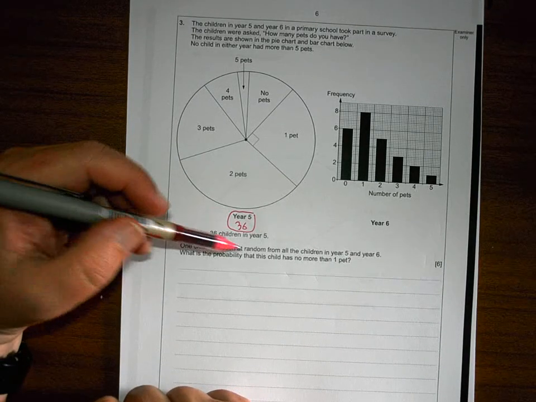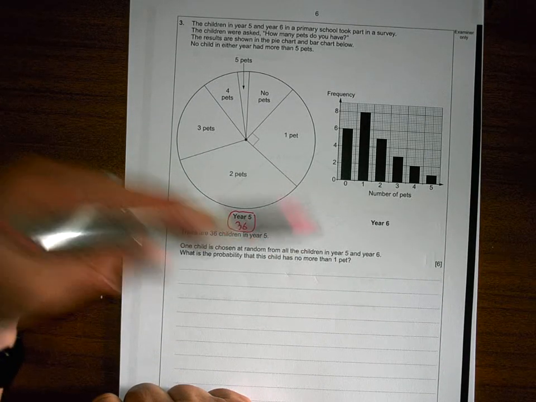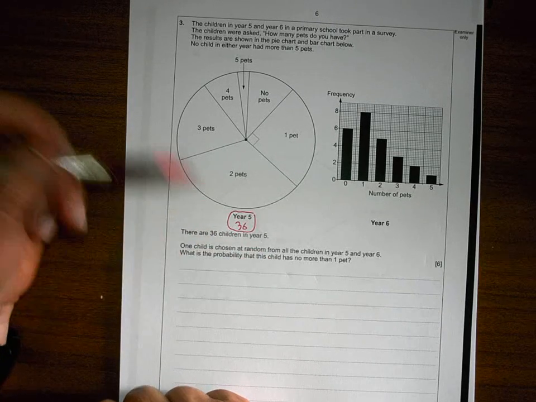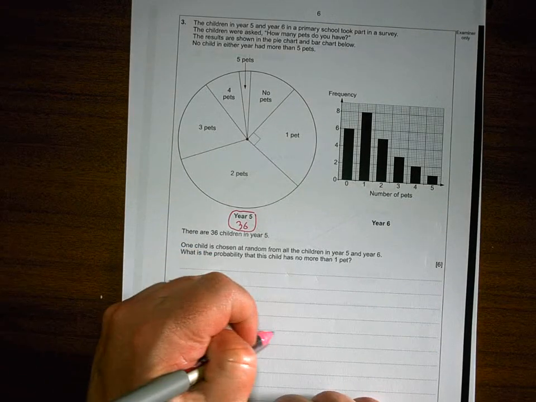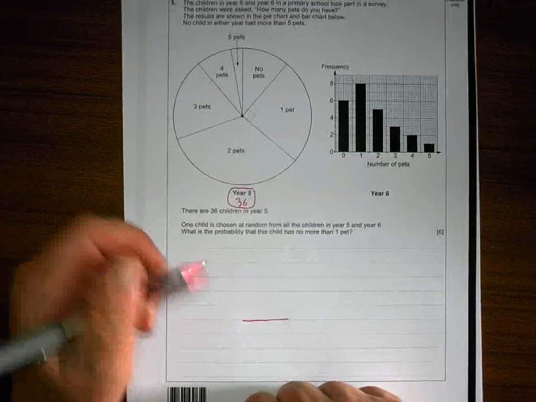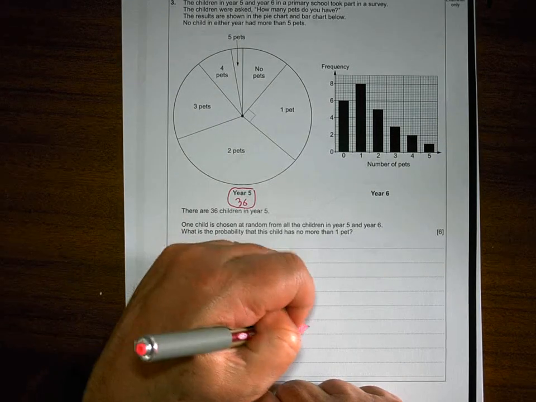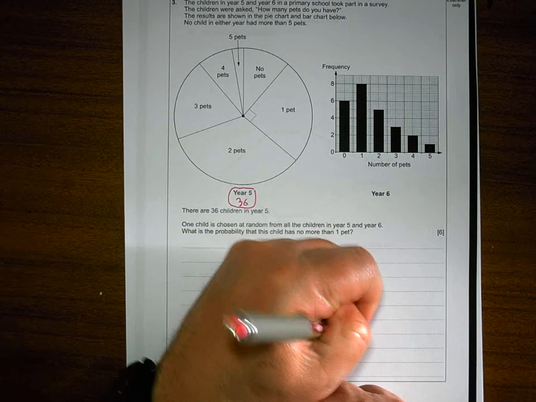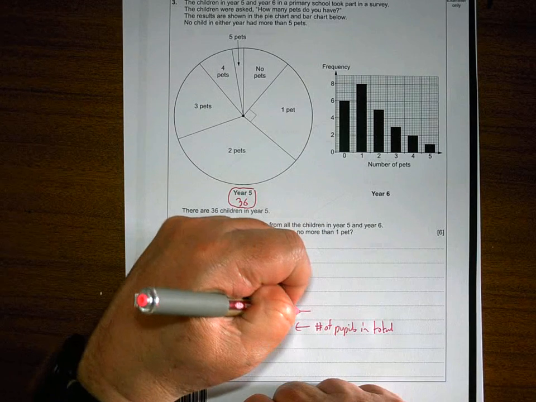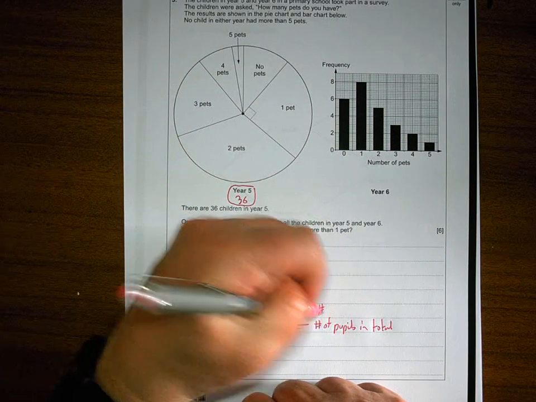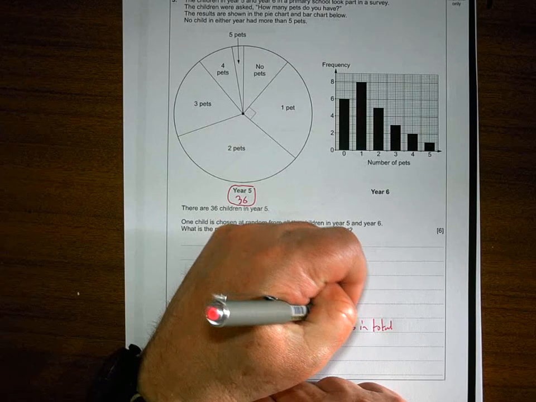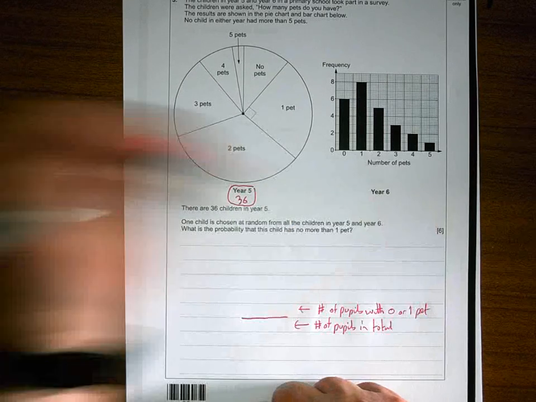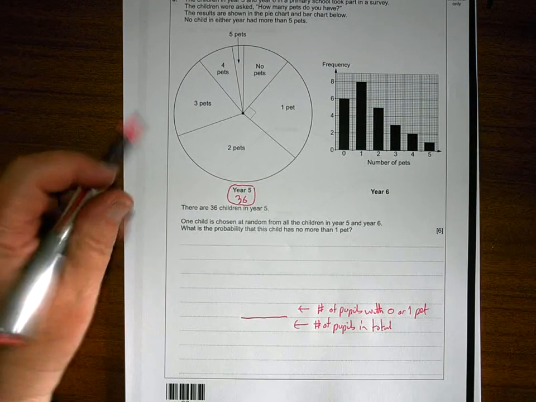One child is chosen at random from all the children in Year 5 and Year 6. What is the probability that this child has no more than 1 pet? So if it's probability, we've got a fraction. On the bottom of the fraction are the number of pupils in total, and the number on the top of the fraction would be the number of pupils with 0 or 1 pet. So I've got a bit of work to do now.